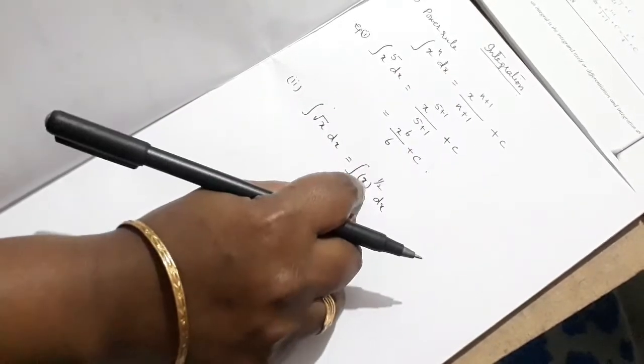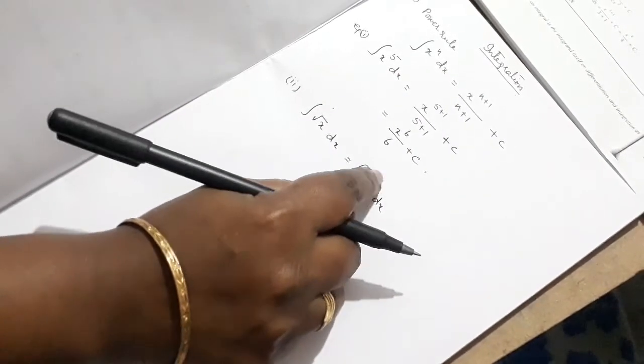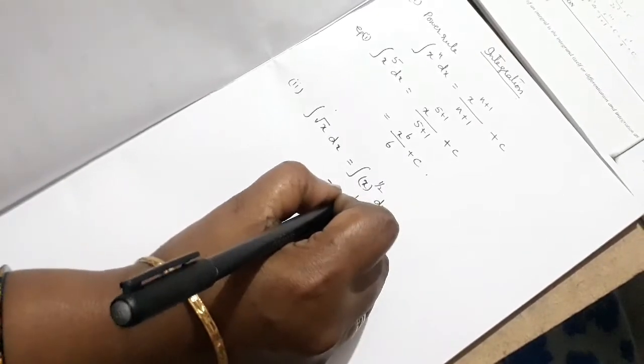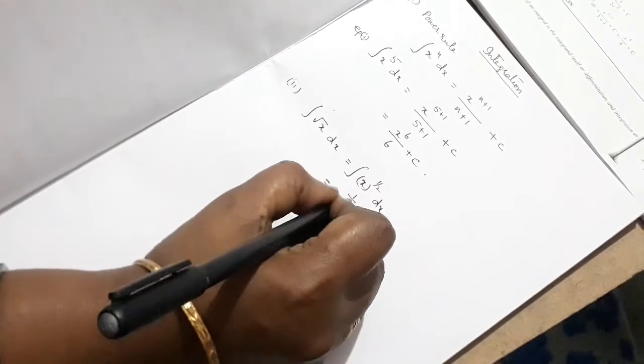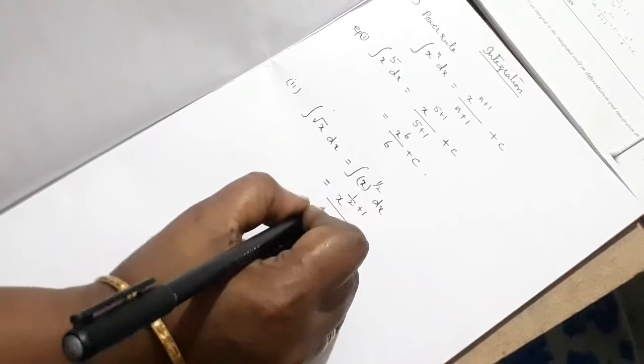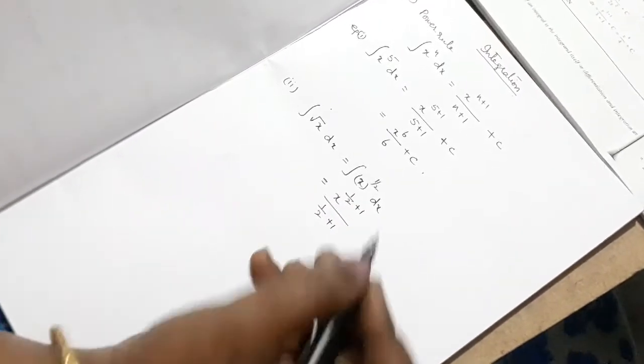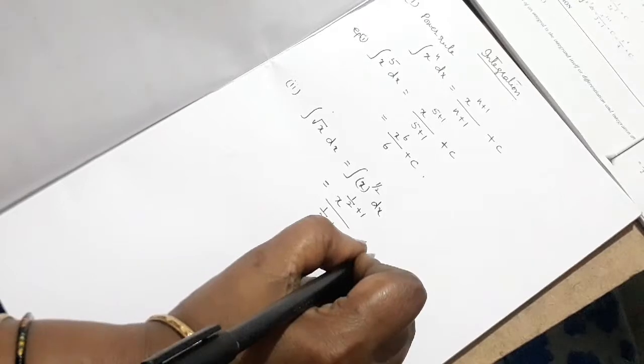The integral of x to the power n dx is x to the power n plus 1 by n plus 1. Here that is x to the power half plus 1 by half plus 1, plus c.